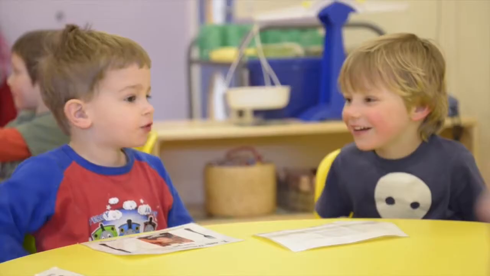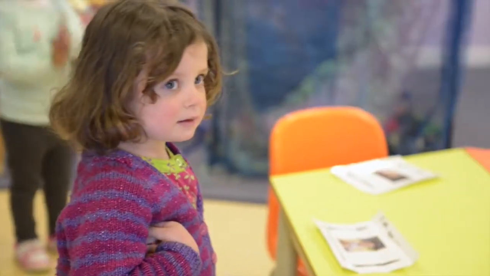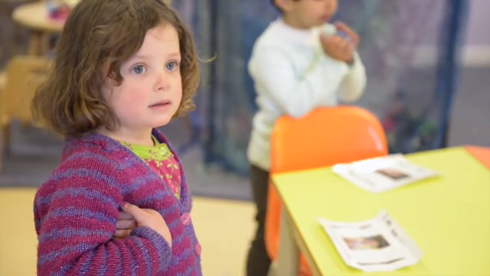Or if you ask a direct question, like, "Where does the sheep live?" you might hear back, "Sheep live," or "sheep," again because they haven't really understood what it is they need to respond. Sometimes children cope by watching the others in their group and copying what they do when you give an instruction.